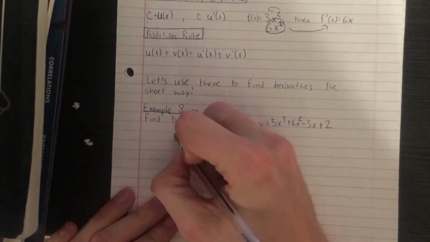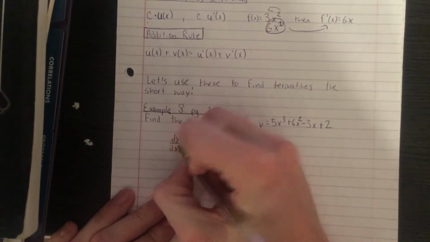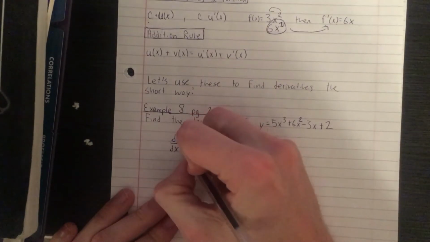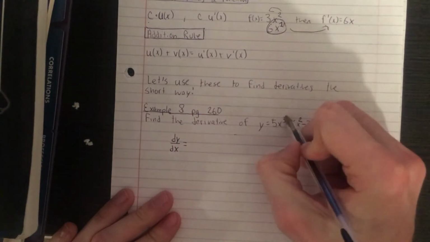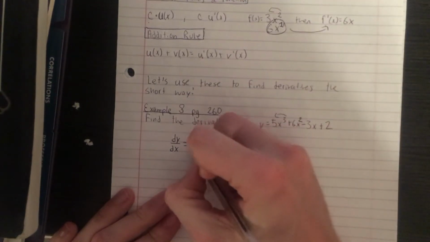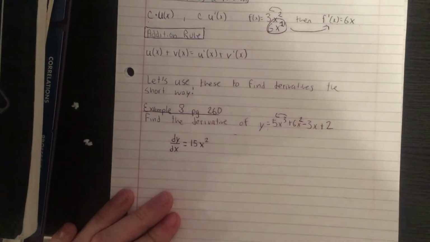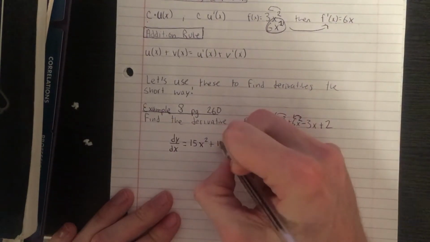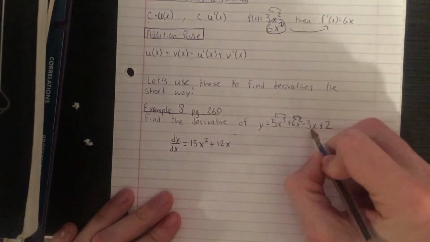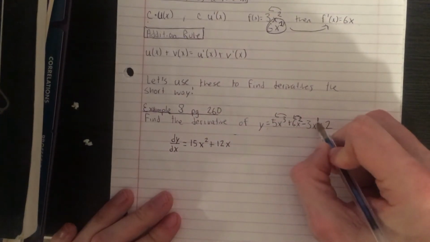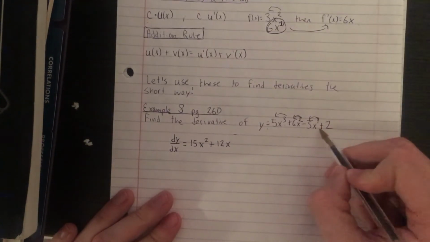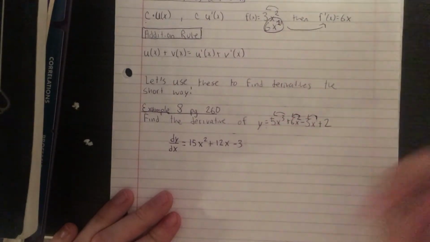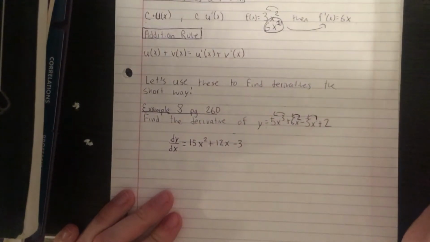So you could see this written a couple of ways. So dy dx means we're taking the derivative of y with respect to x. So let's see, 5x cubed, if I bring that 3 down and multiply it, that's going to be 15x squared. If I bring this 2 down, that's going to be plus 12x. The power here on the x is a 1. If I bring that out and multiply it, that's just going to be a minus 3.